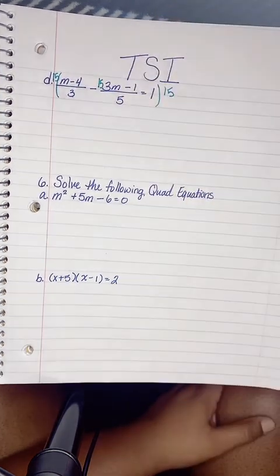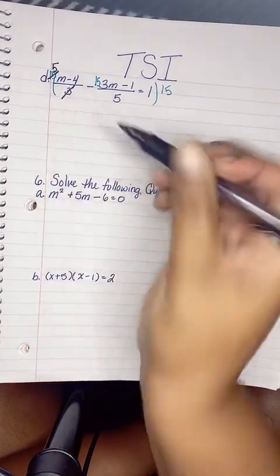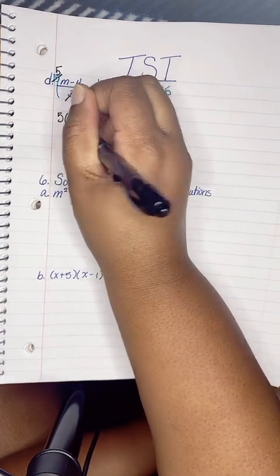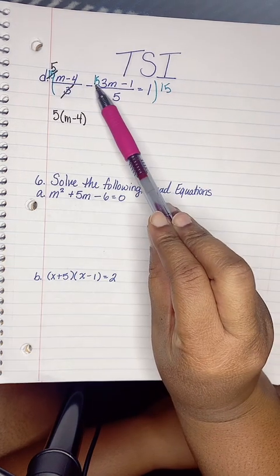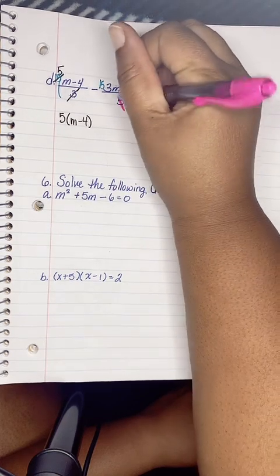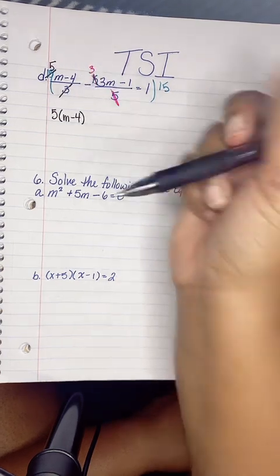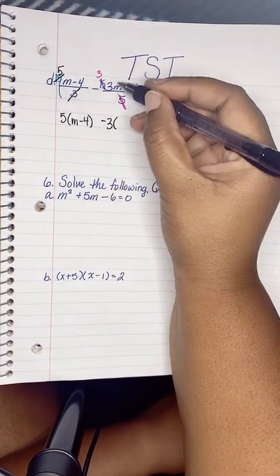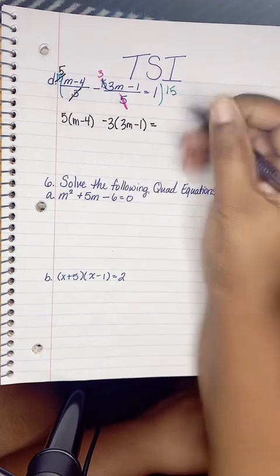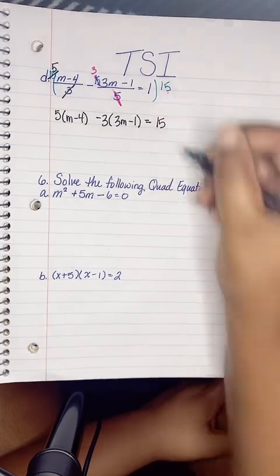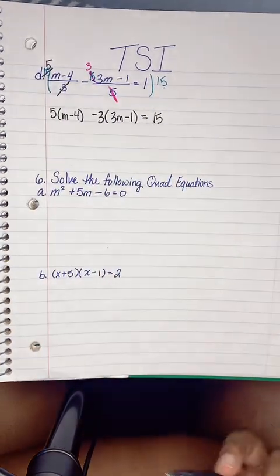15 divided by 3 gives me 5. So what I have left is 5 times m minus 4. If I go here, 15 divided by 5 is going to give me a 3. So really I have a negative 3 times the rest of this, 3m minus 1, equal to 15 times 1, which is just 15. Any questions on this part before we move on?